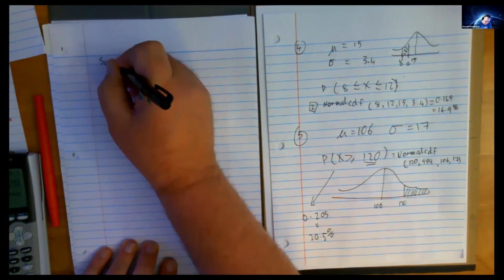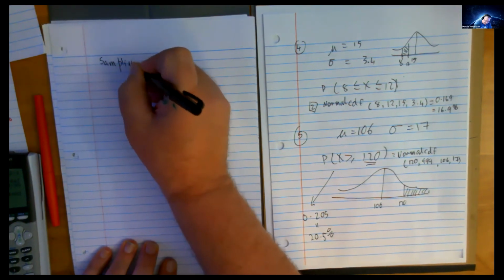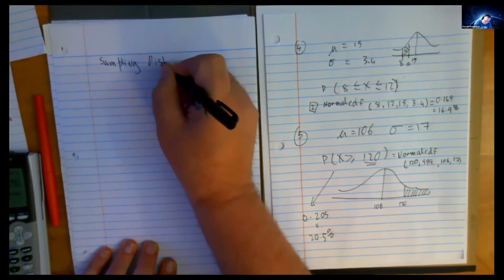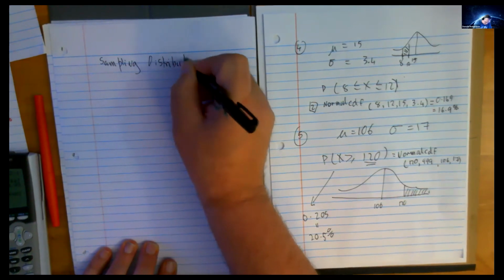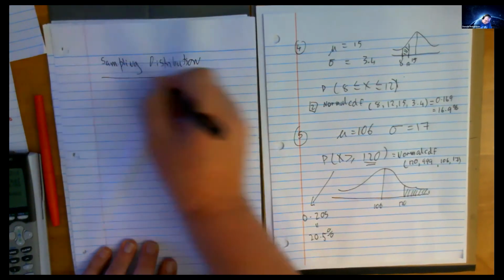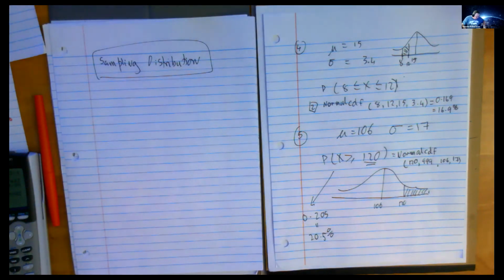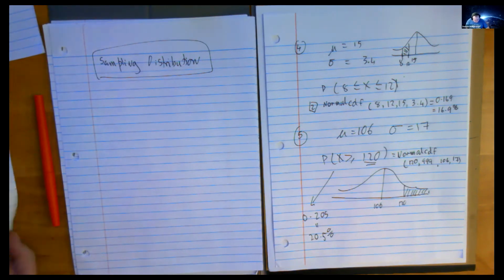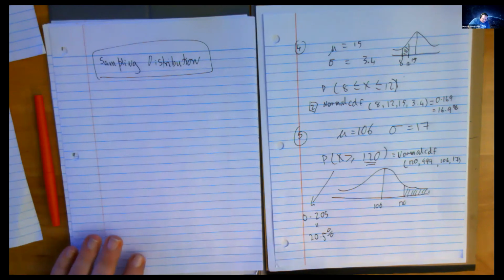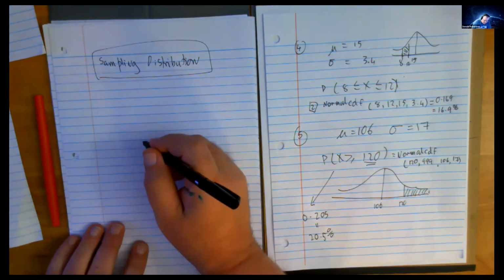The thing that we're going to look at now is called the sampling distribution. It's easy to get a little bit caught up with this, so you have to have your thinking cap on here. I want you to imagine I have a population.